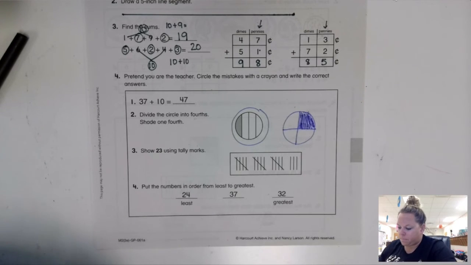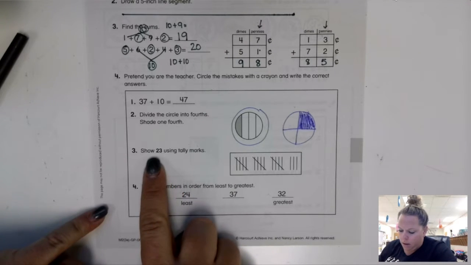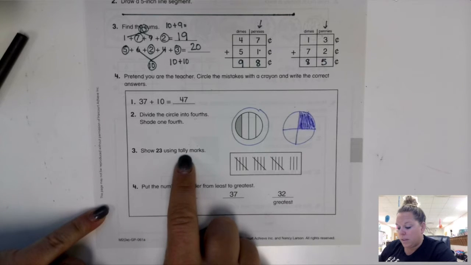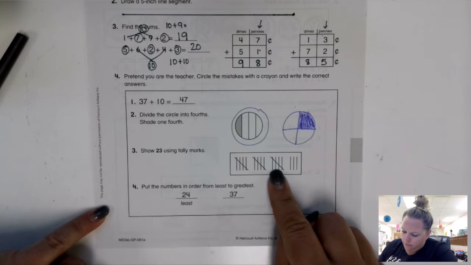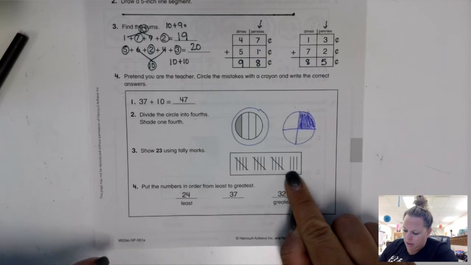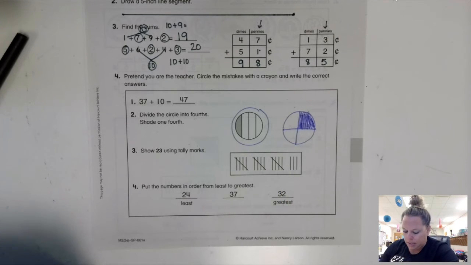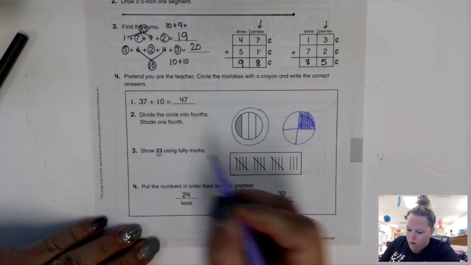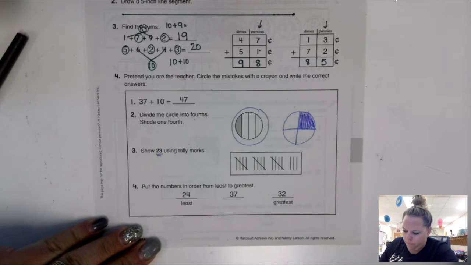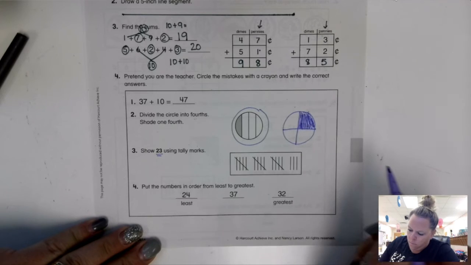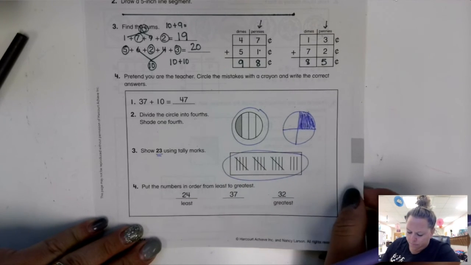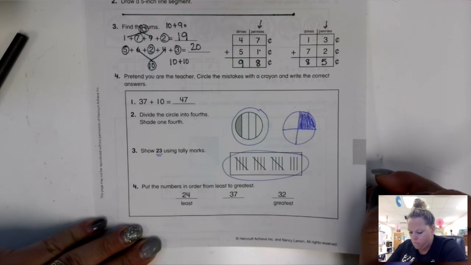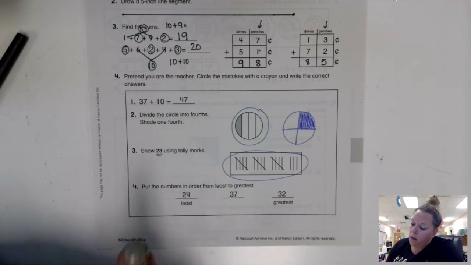Okay, now let's look at number 3. Show 23 using tally marks. 5, 10, 15, 16, 17, 18. Okay, but I need 23. So I'll just go ahead and circle this. And I need to show 23 tally marks.